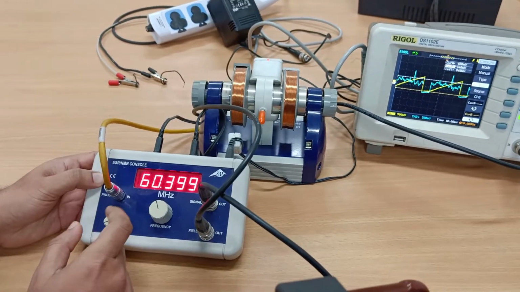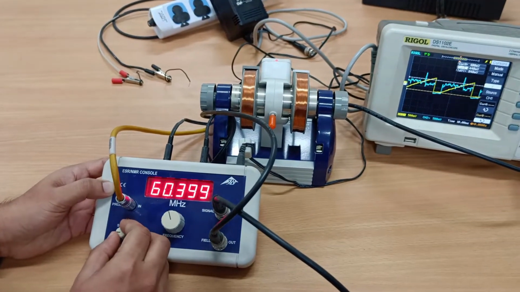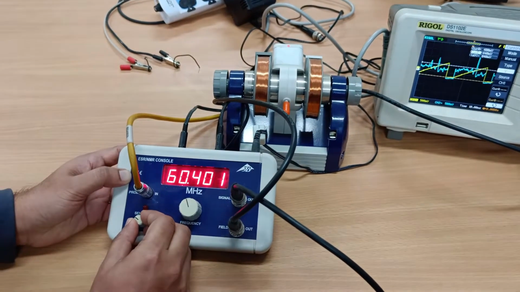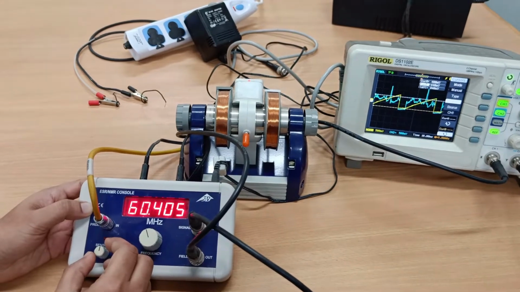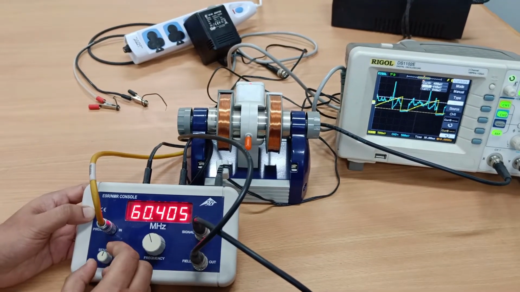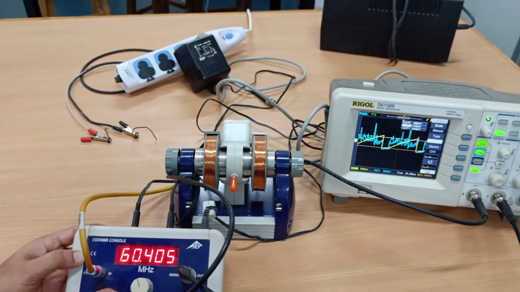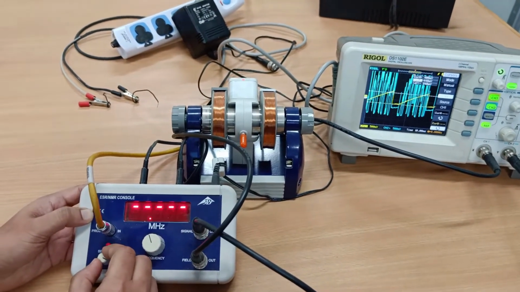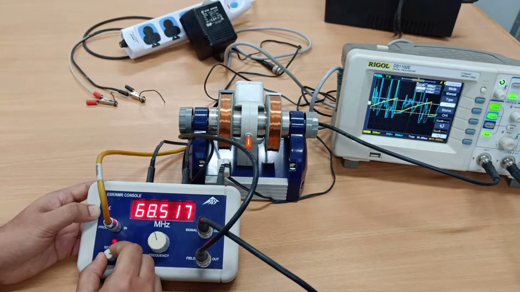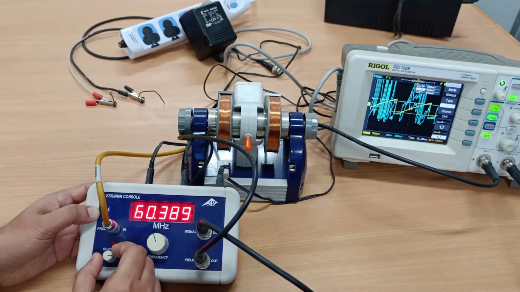Now the value is 60.404 to be precise, and after moving the sensitivity button, it is increasing very slowly.